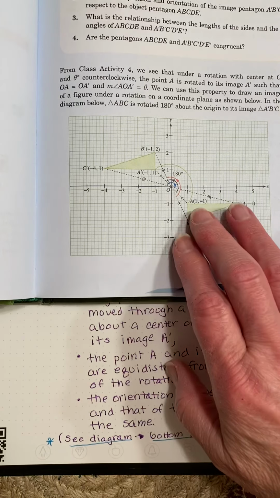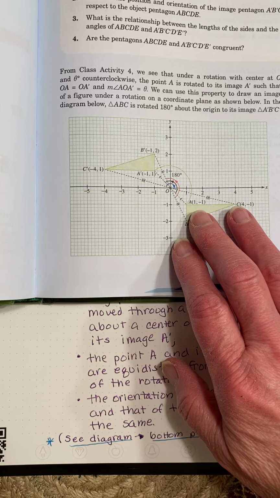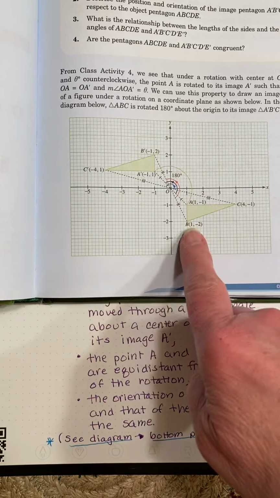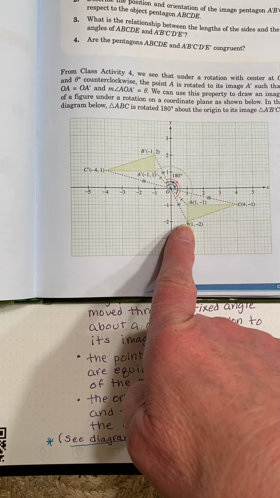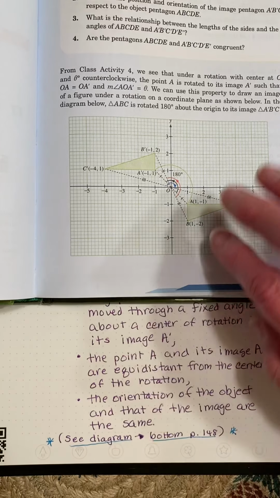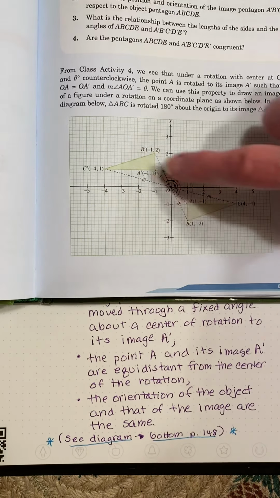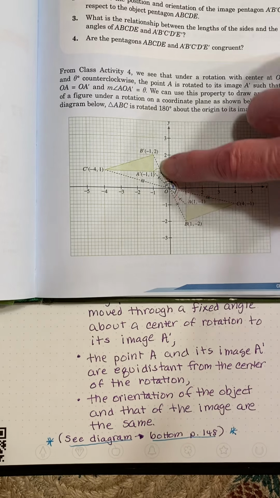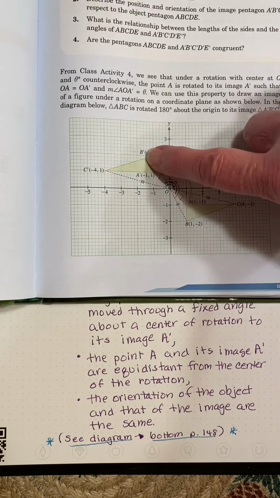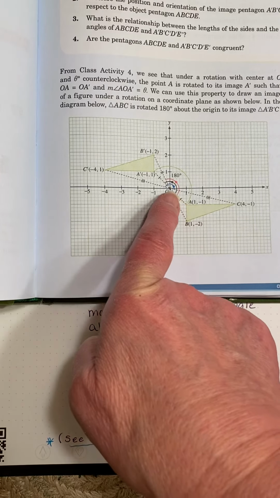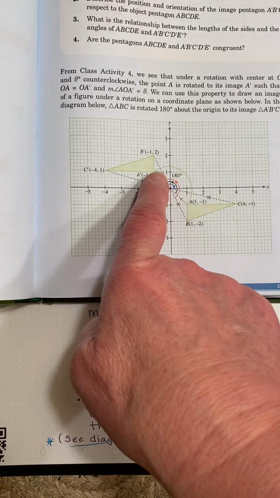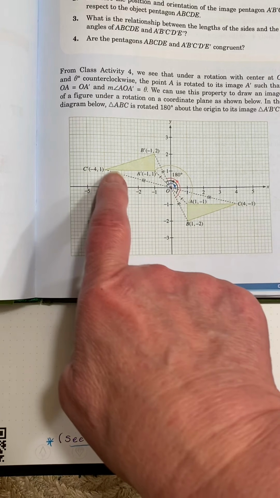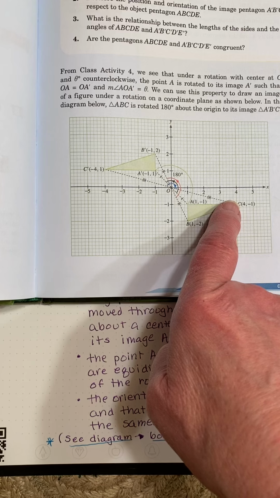So anyway, if we're going 180 degrees, notice that angle is, of course, a straight line. So when you rotate it from here to here, B and B' are in a straight line, A and A' are in a straight line from one another, and C and C' are in a straight line from each other.